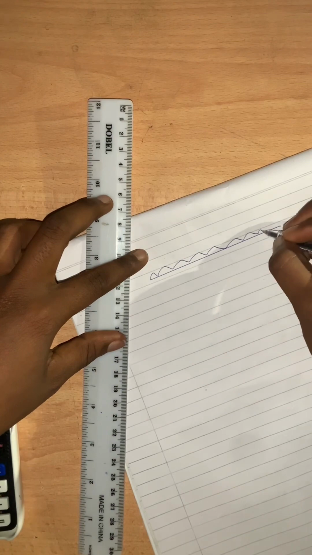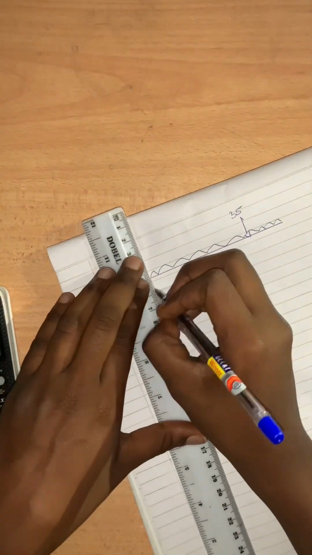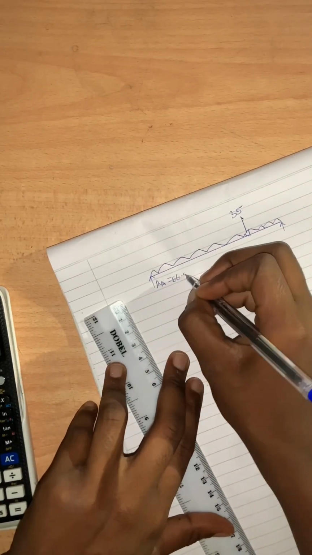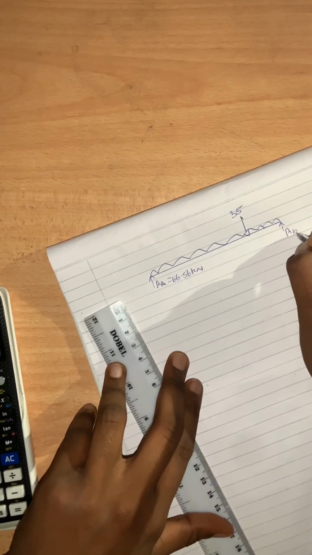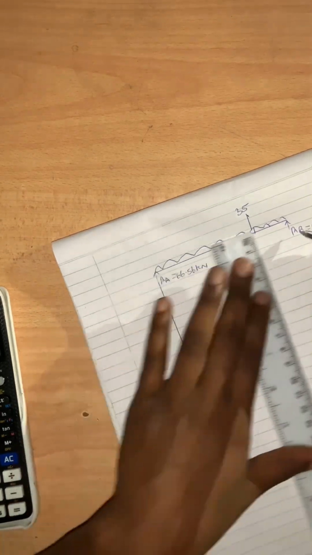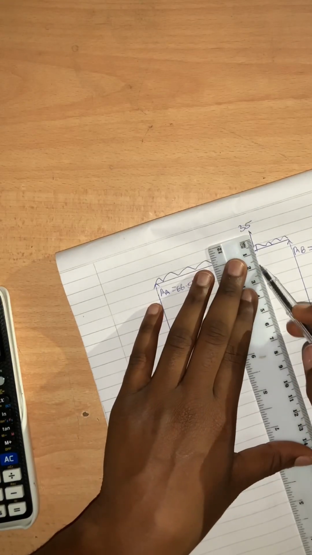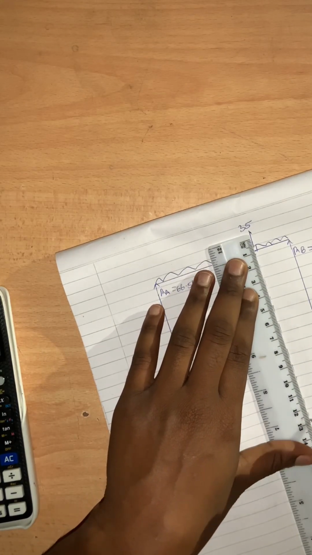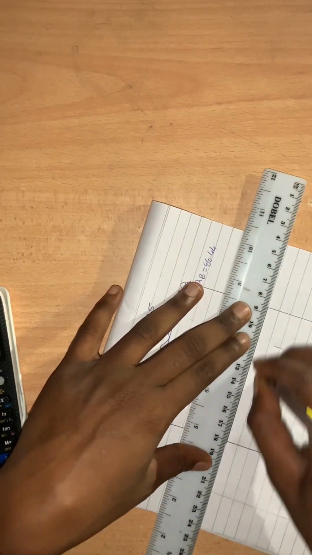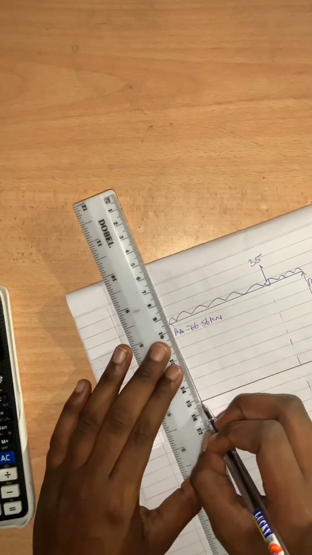UDL down to the end. We have 35 kilonewton. RA is equal to 66.56 kilonewton. RB is equal to 88.44 kilonewton. Let's just draw it this way. Mind you, this is the shear force diagram we're doing now. Let's put this as our neutral point, 0.